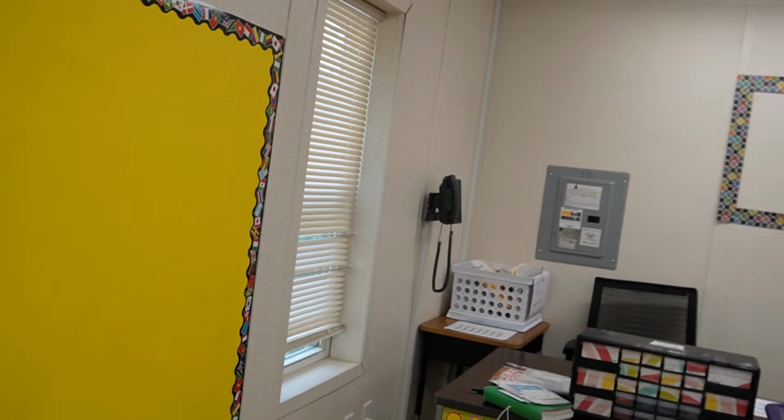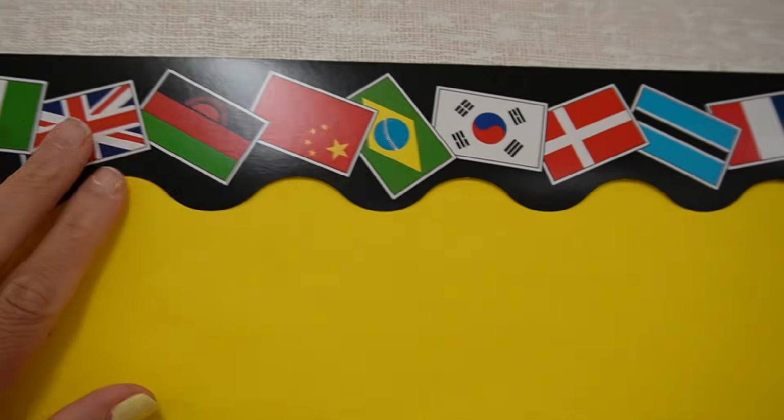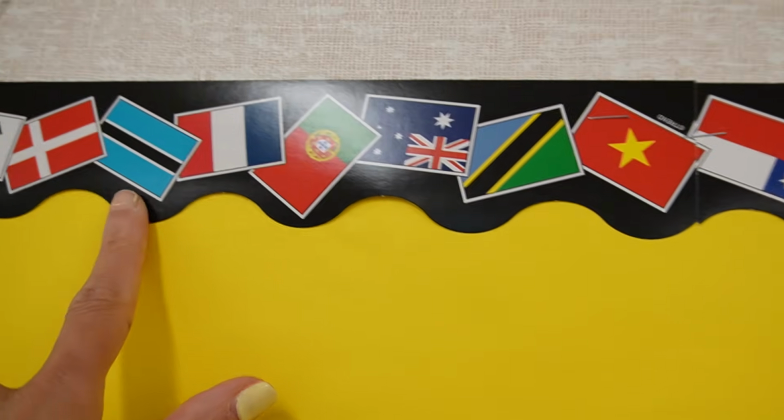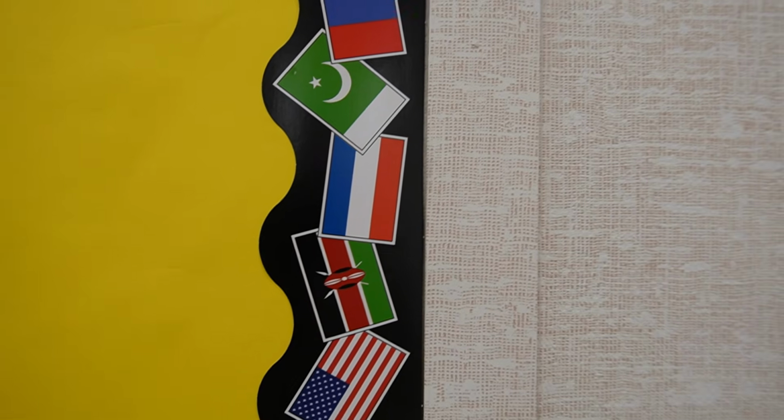I did that bulletin board in about 8 minutes. So let's go ahead, let's take a quick peek. Here it is, guys. That is the bulletin board. Let me bring it up closer for you. So yeah, you can see I wanted to really highlight the different countries on the borders.